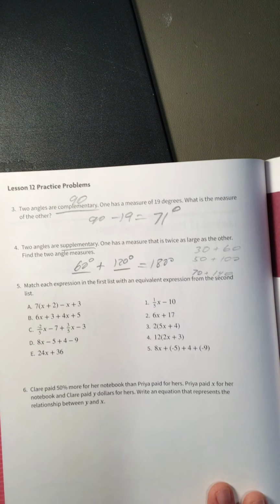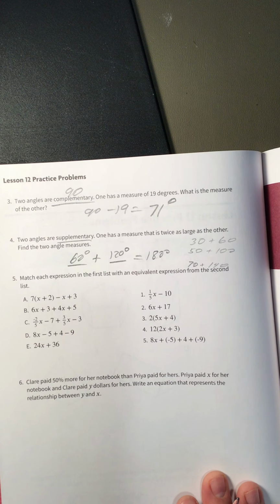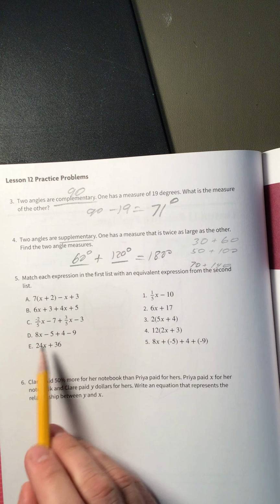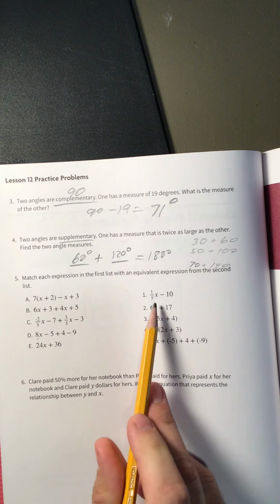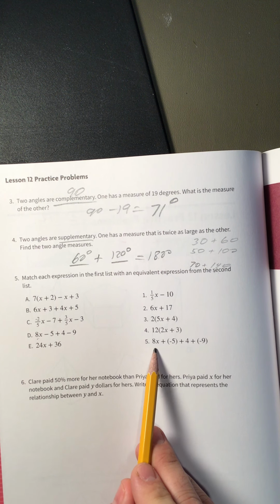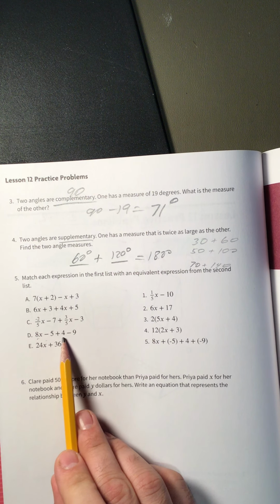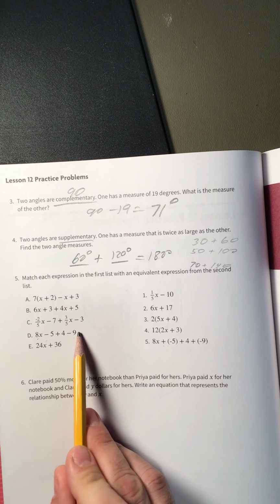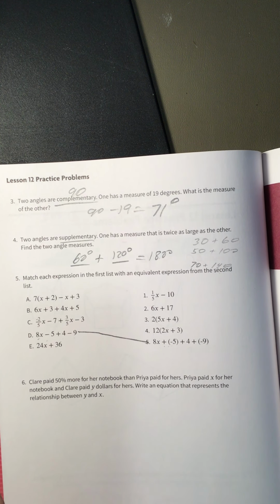Okay, question number 5. Matching each expression from the second one. Okay, so let's just see if we can eliminate any of the easy ones here first. I'm noticing that I see an 8x here, and there's only one that has an 8x here. I have a minus, a plus, and a minus. Looks like here they just changed it to plus a negative. So those two go together, D with number 5.